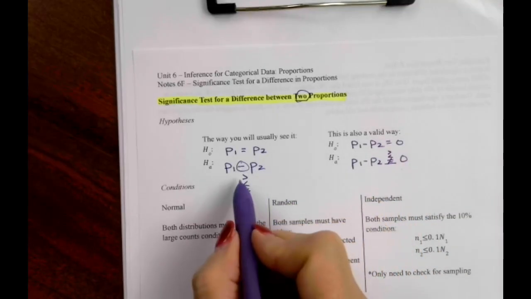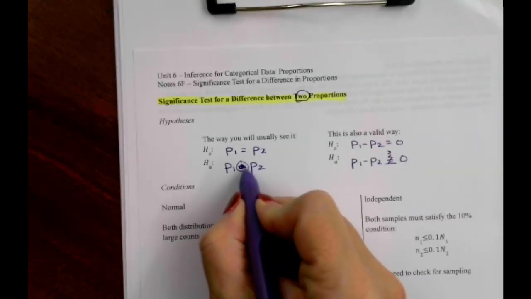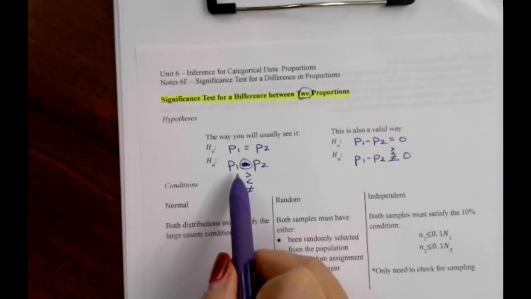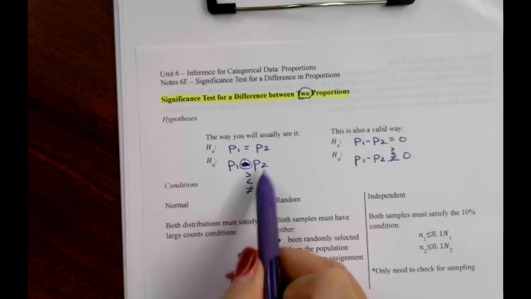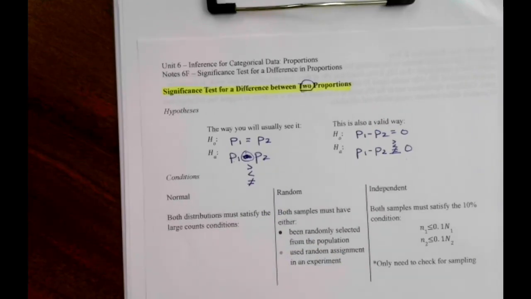I wrote this a little bit funky, so don't look at this as a true subtraction. Look at this as you input your sign, whatever is going to happen. So we'll see this as a difference saying P1 is greater than P2 or P1 is less than P2. Okay? So this is a little bit different.